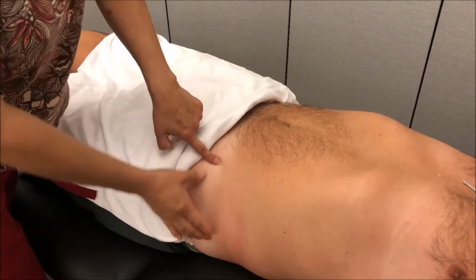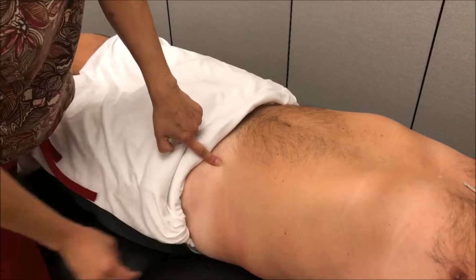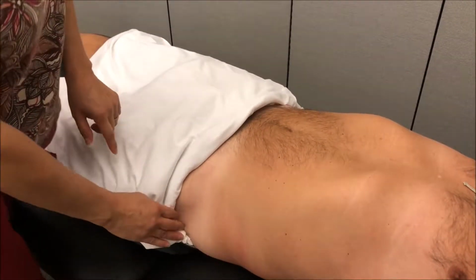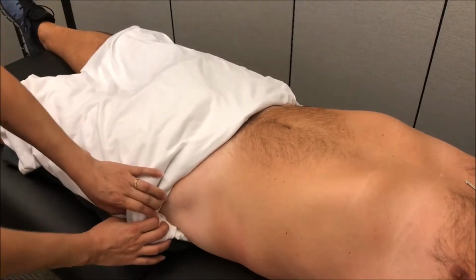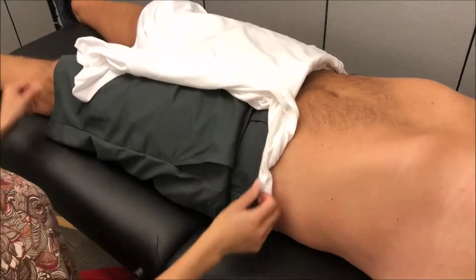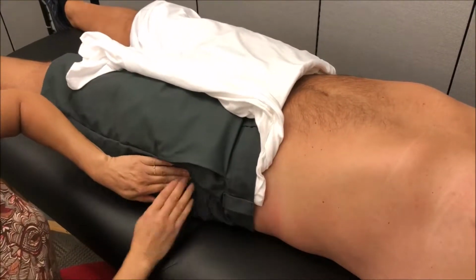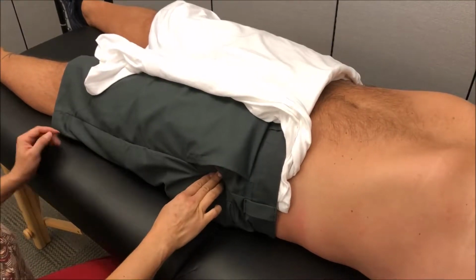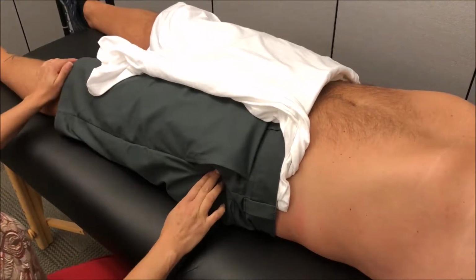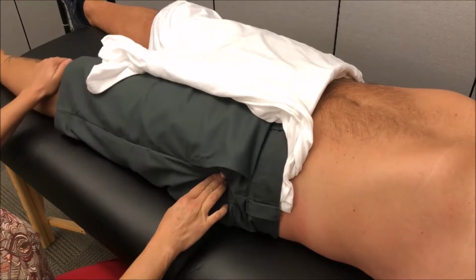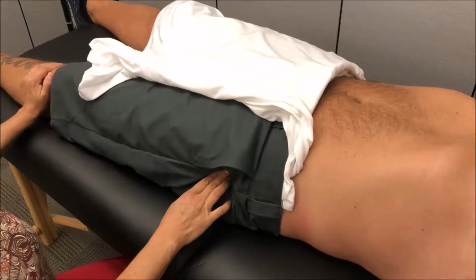From here, once you know where your iliac spine is and your ASIS is, work your way down to the side of the hip, the lateral aspect. For training purposes, we will leave their garment on, and you will go center mass, finding the hip joint. If you cannot palpate the bony landmark, you can internally and externally rotate the femur to locate it.